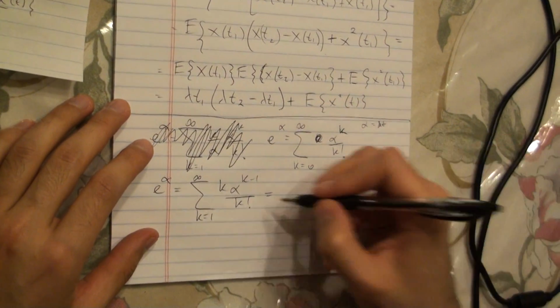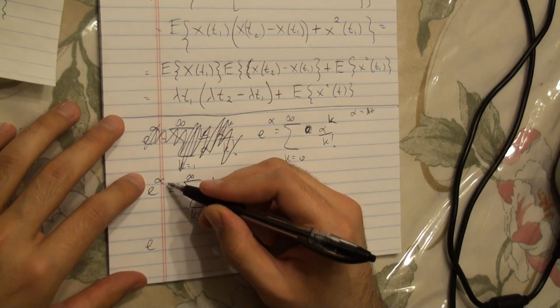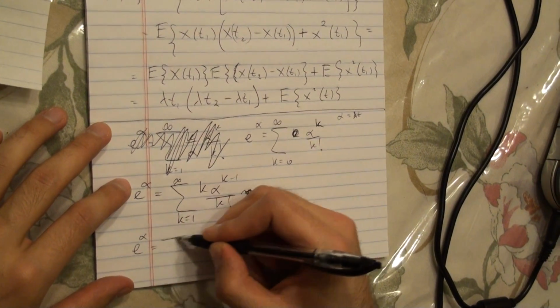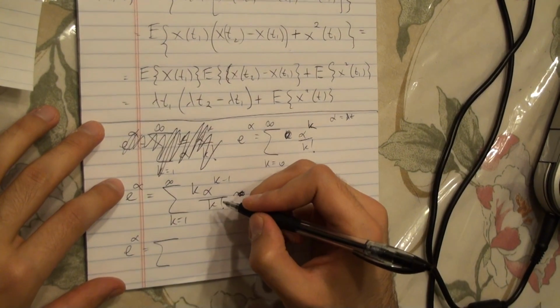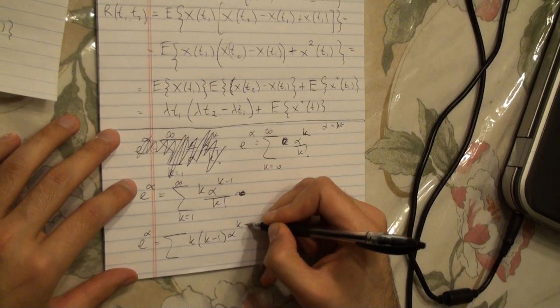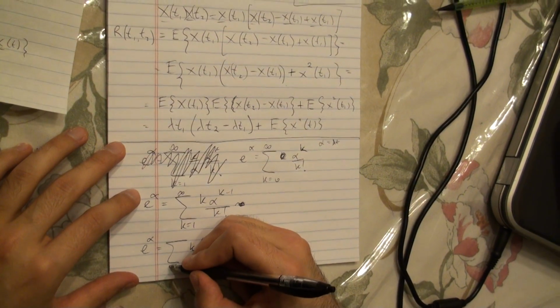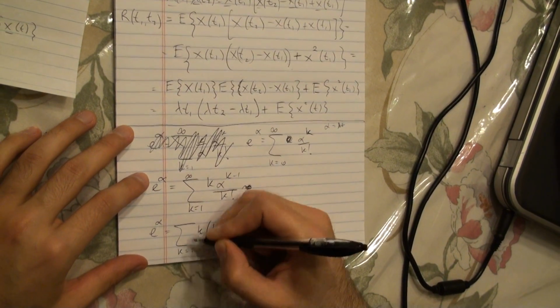So now we take another derivative. This is still e to the alpha, equals, and then we have k times k minus 1 alpha to the k minus 2 over k factorial.